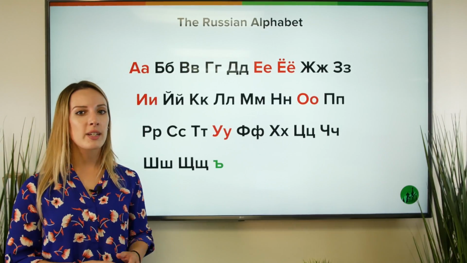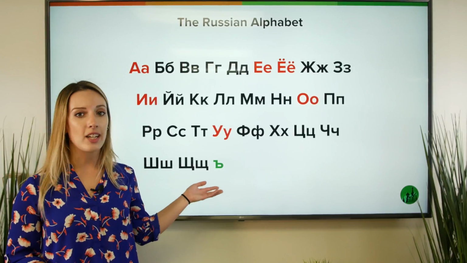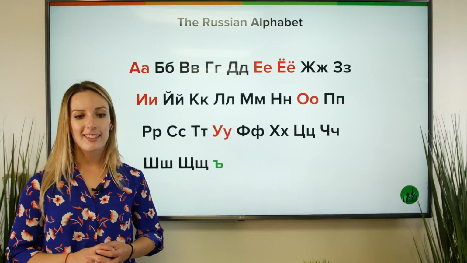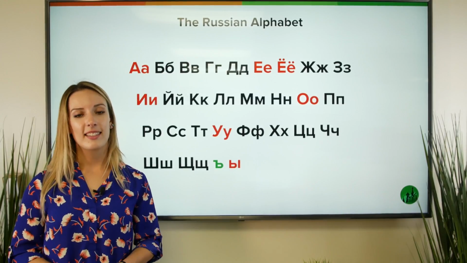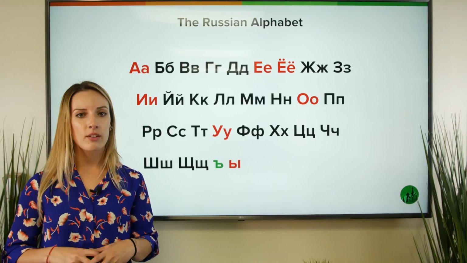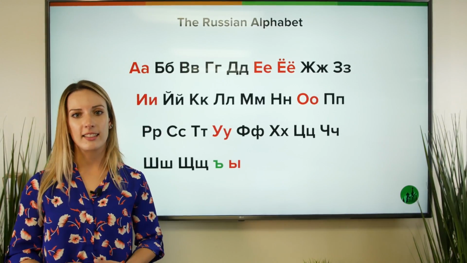Next one. This one does not make a sound on its own. This is the hard sign, which in Russian is called tвердый знак. Next one, Y. This is also a little bit tricky. It's between the letters U and E, that kind of sound. So I'll repeat it one more time, Y.